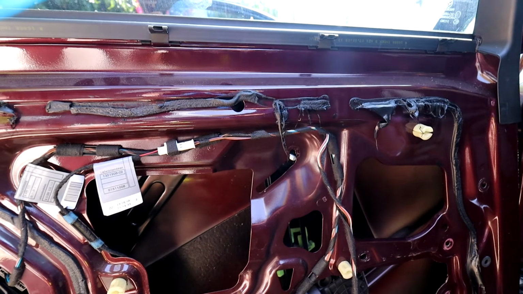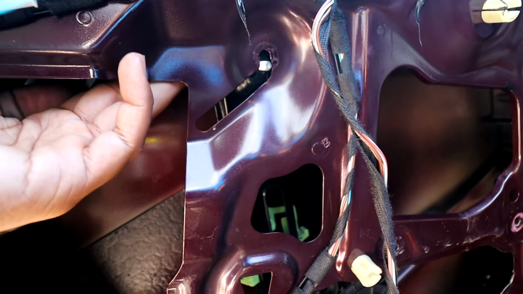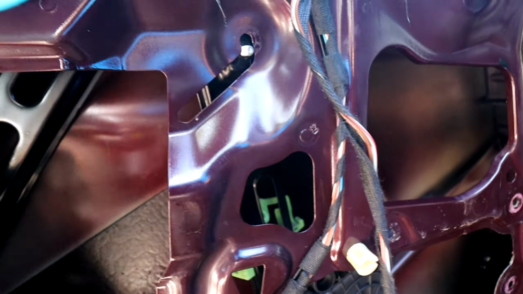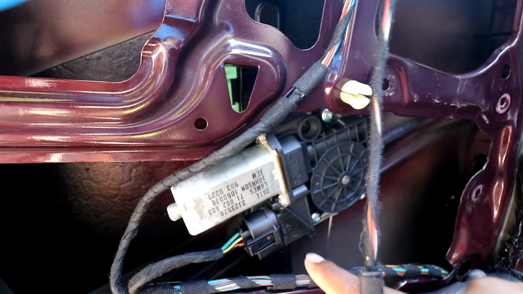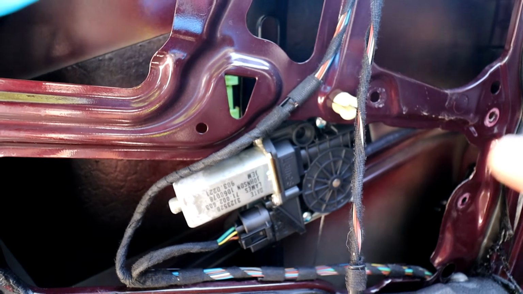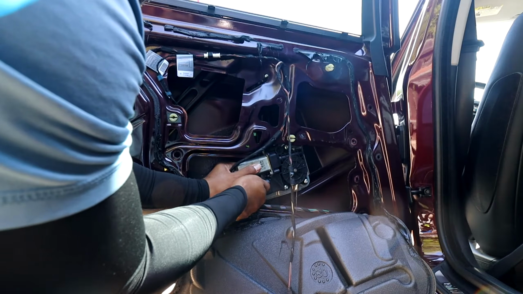position, because now that it's not connected to the regulator, it will freely move. So if you aren't ready to catch the window, once you poke this little thing out, the window will fall. So just make sure to have your hand right here to catch it and then push it up. But yeah, now the window regulator is free, and now we can go ahead and disconnect it at this point here. And then that should be it. I should be able to remove it from the door after that.